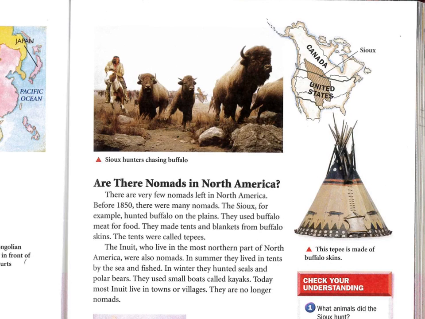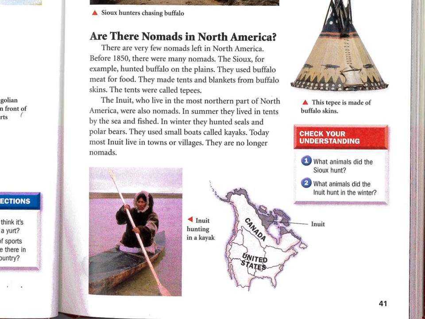Sioux hunters chasing buffalo. There's the Sioux. This teepee is made of buffalo skin. So the skin of the buffalo makes the teepee. Now we have previewed. Now we are ready to read.